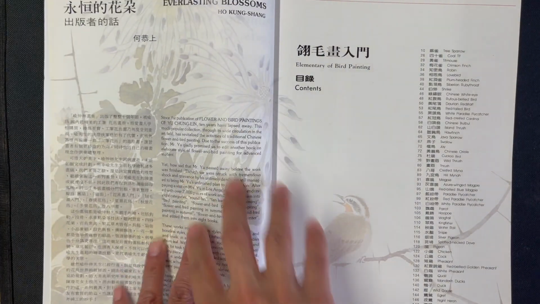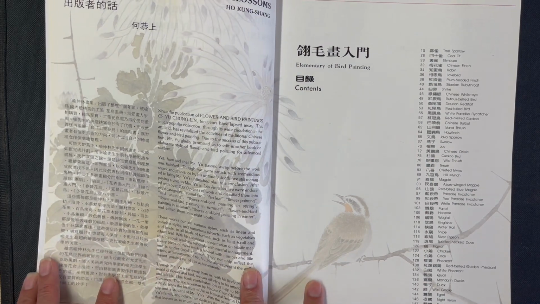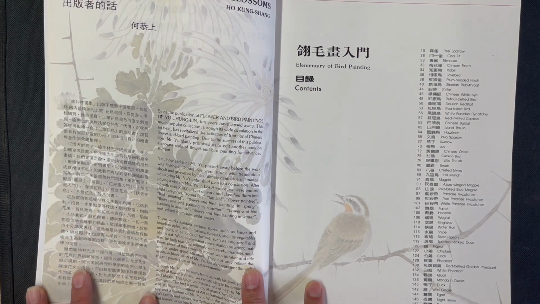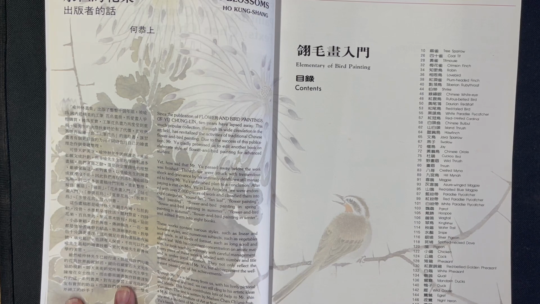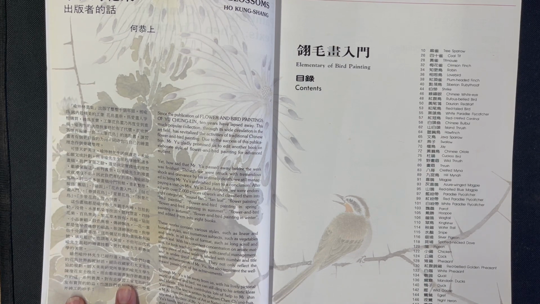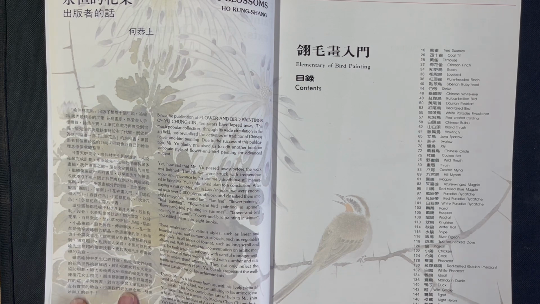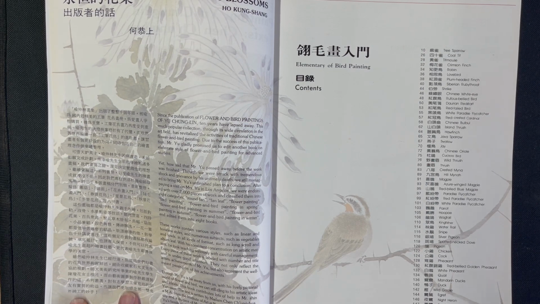We have this nice little write-up by the publisher of the book, which details the relationship with the artist leading up to the various publications of the books that they've published from the artist, and also details the time of the artist's passing.